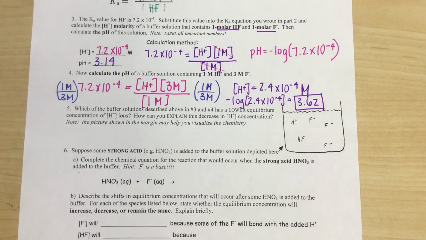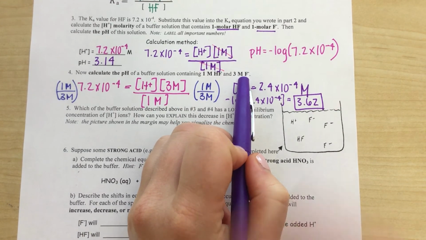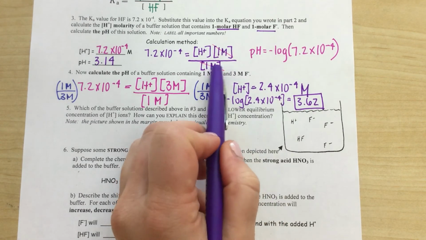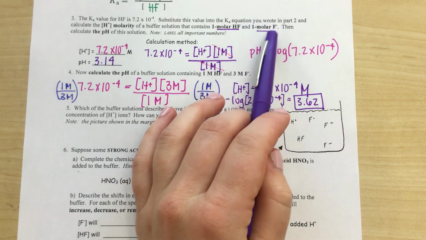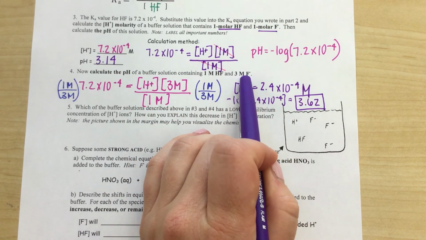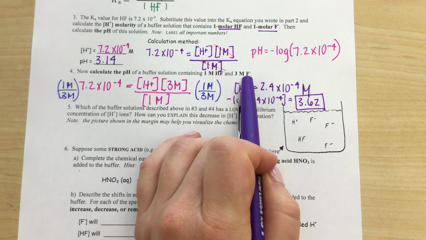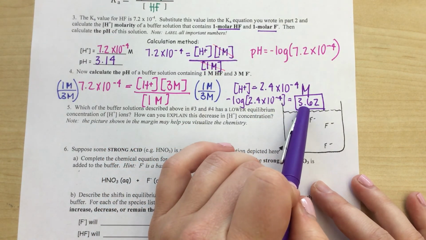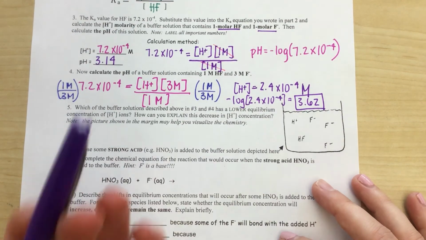And logically, you should be able to say to yourself, okay, I've added in more conjugate base, and bases are proton acceptors. So this base, F minus, is going to accept some of the H pluses that are in solution more so than this amount of F minus, because we've increased the concentration of F minus. And in increasing the concentration of F minus, we can increase the amount of F minus that is accepting H pluses, thereby decreasing the amount of H plus in solution and increasing our pH, or making it less acidic.